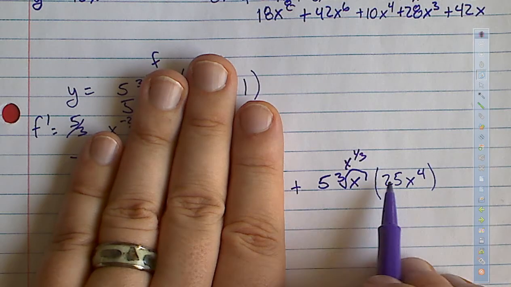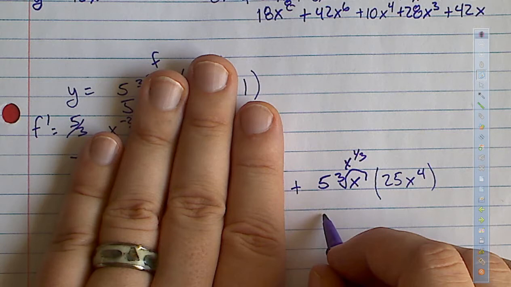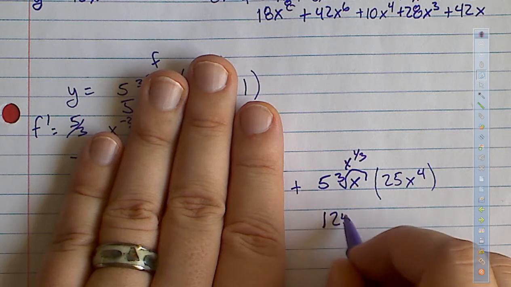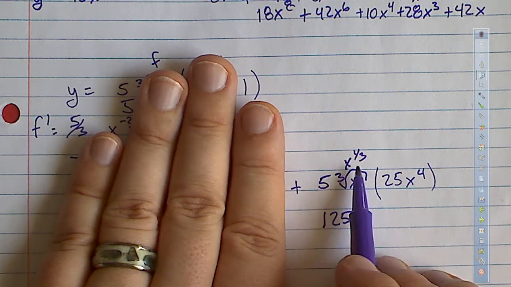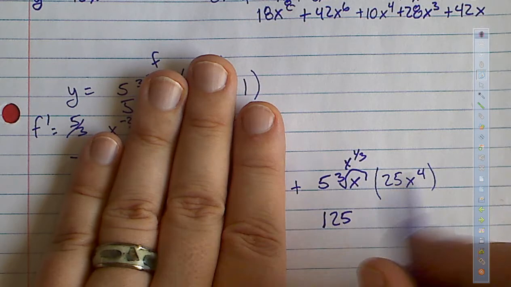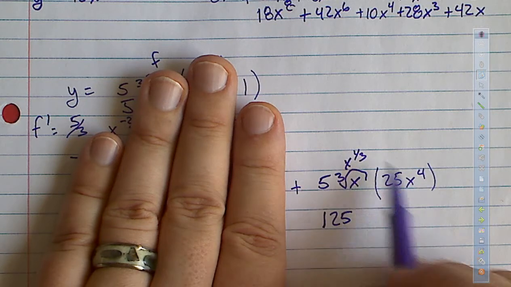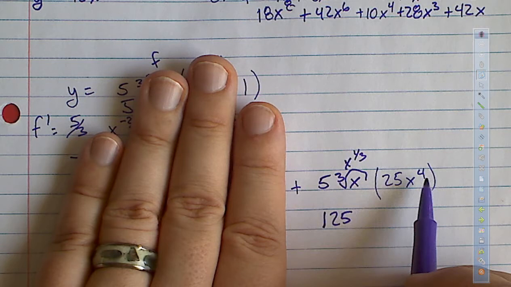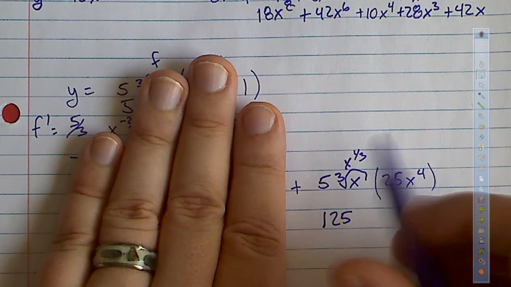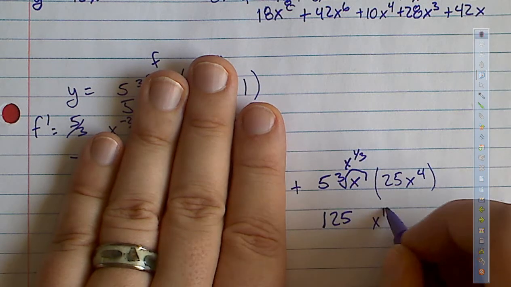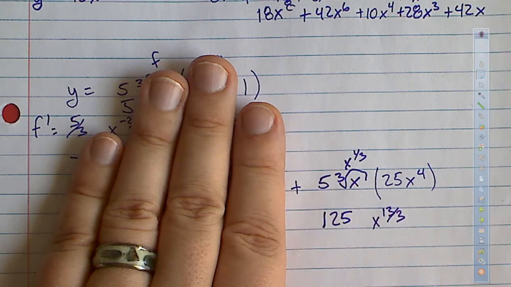125. There, 125. And then x to the 1/3 times x to the 4th is going to be, together, 4 and 1/3, which is 13/3. x to the 13/3 power. We'll deal with that in a second. Don't worry, we'll deal with that in a second. But now we've got it down to just one term.